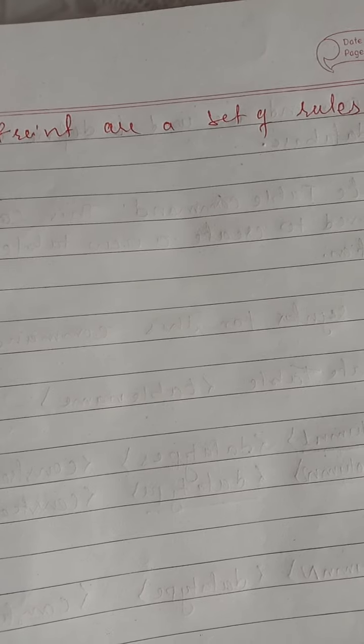So what is a constraint? Constraints are a set of rules. In a constraint we have a set of rules.